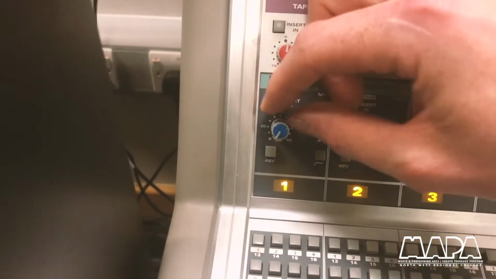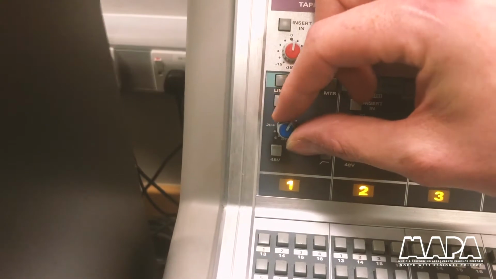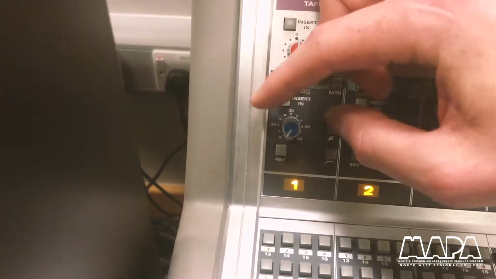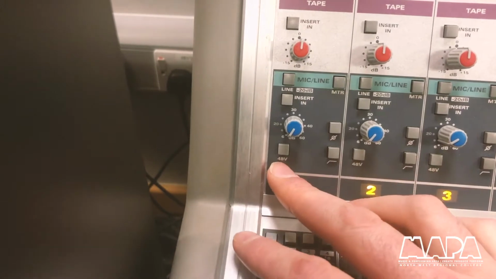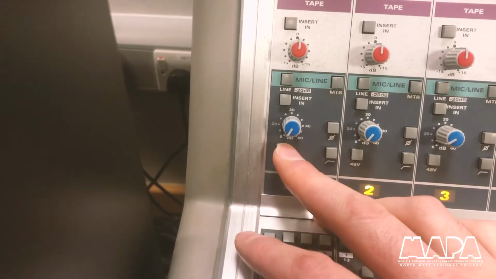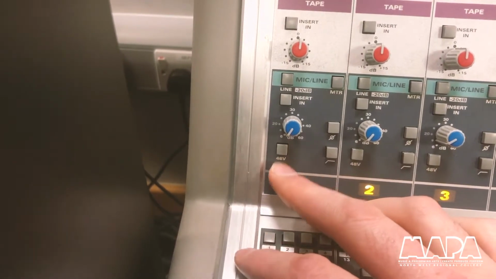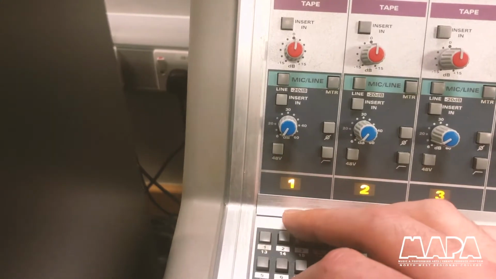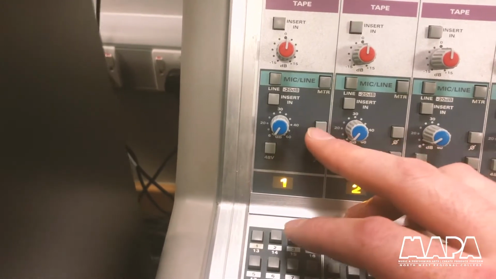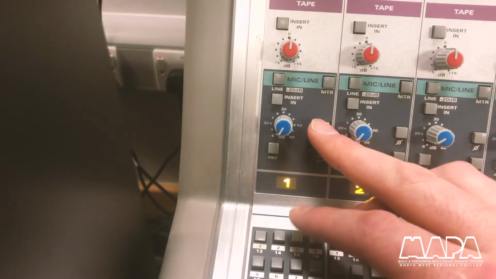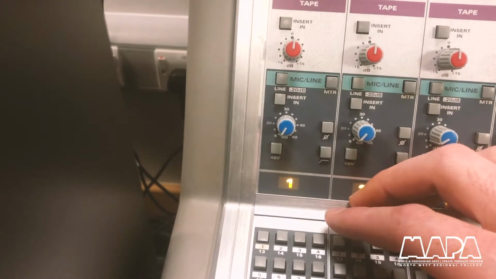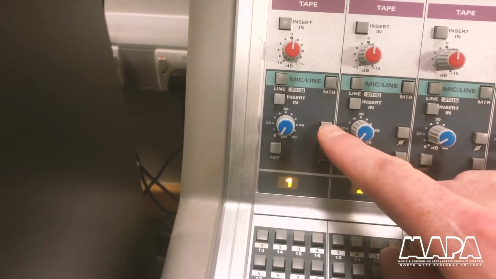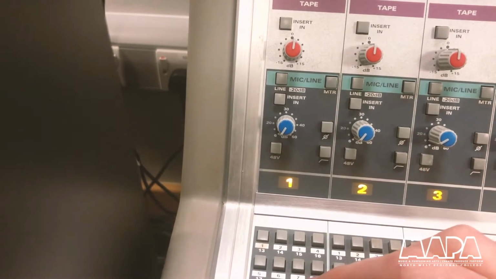This is our gain, so this is how we amplify using the preamp any mic or line signal that's coming in. This is our phantom power, our 48 volts. This is what we'll be using for condenser mics or for active DI boxes. And this is our phase invert switch. You might not know what that does now, but if you check out our video on phase, or ask one of your lecturers about phase, when you need to flip the phase, that's the button you'll be pressing.